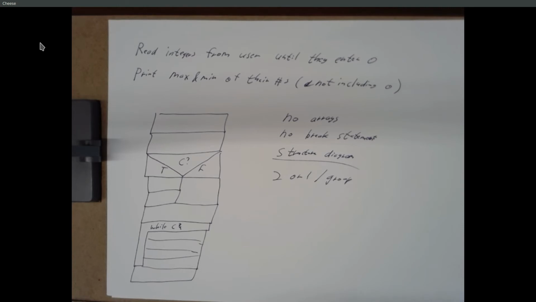Yeah, so let's say they put -1 in. -1 would be less than 0, and that would replace the new min, and the new max would be 0. But isn't that not right? Because the user put in -1 as the first number, so that has to be the min and max.